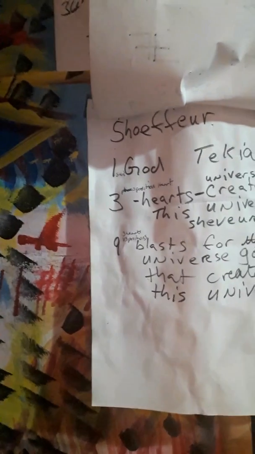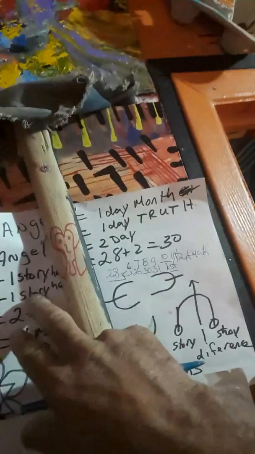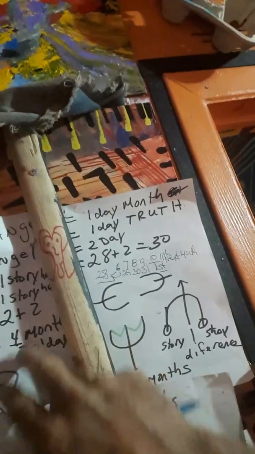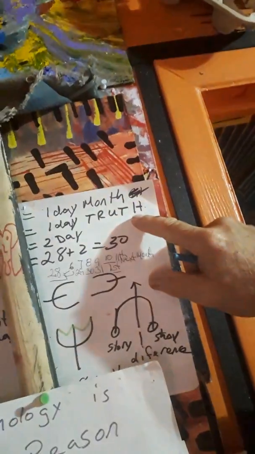I'm just trying to see what else is under here. You remember you said something about 4 before? The shofar, 1 God. The 3, then there's 3 blasts for the 3 created universes, and 9 blasts for the universal God that created the universe of 9, the 9 birth. And I can't get this out. 1 story and 1 story equals 2 stories and 2 stories. 1 day for a month, 1 day for truth.